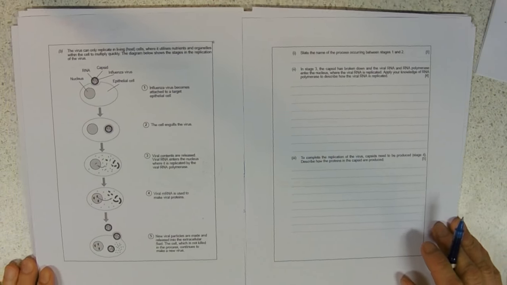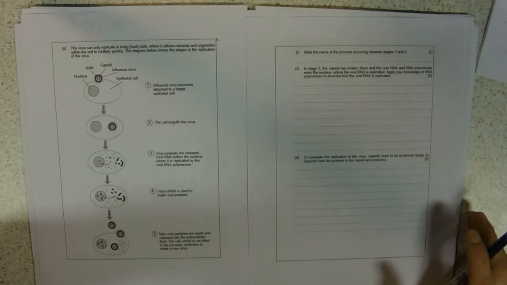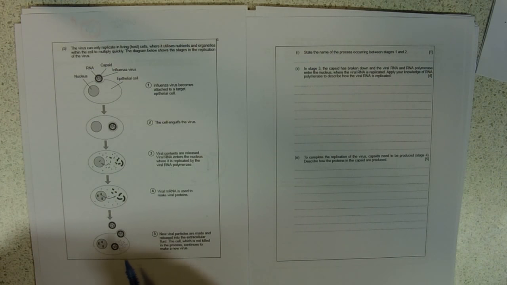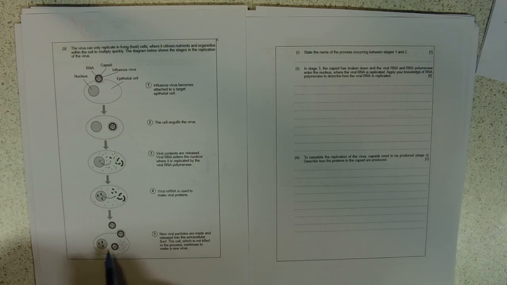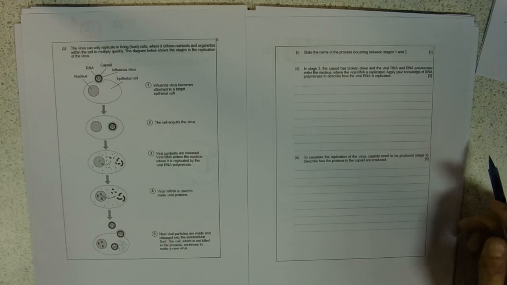Then we've got a lovely diagram showing how the virus infects the cell and replicates more viruses. And that's how they work. And these cells eventually that are the old cell that's been taken over and lysed, that's what snot is, largely.